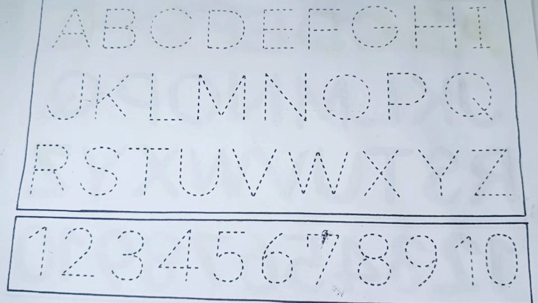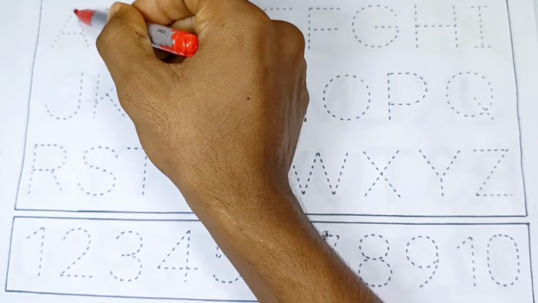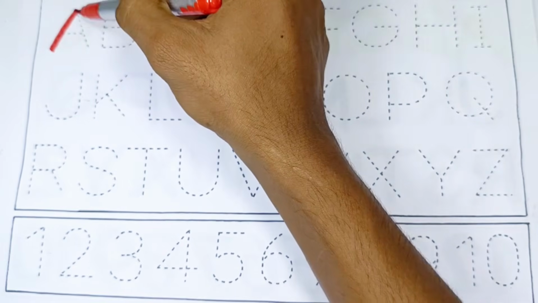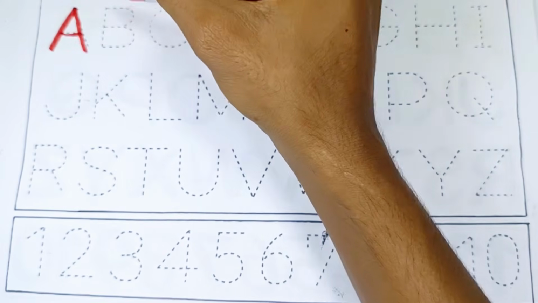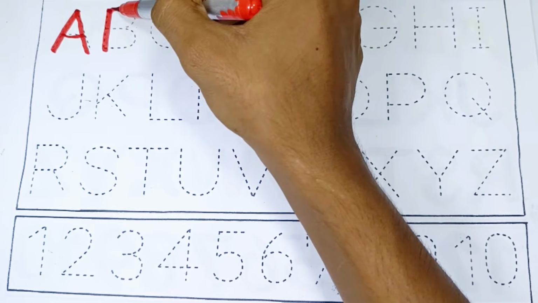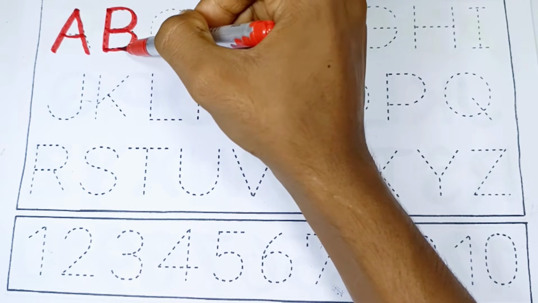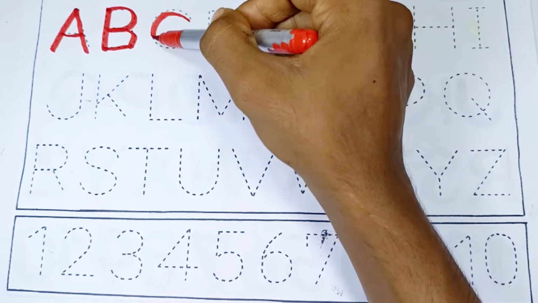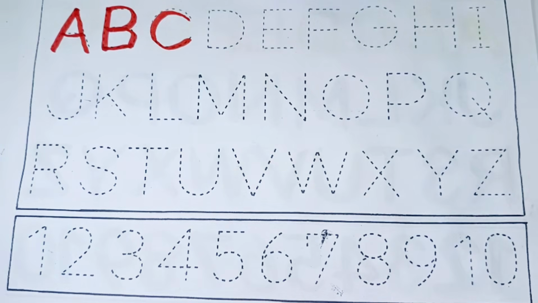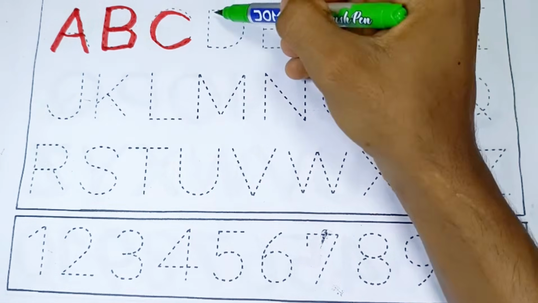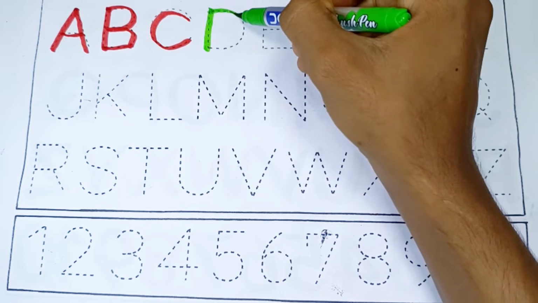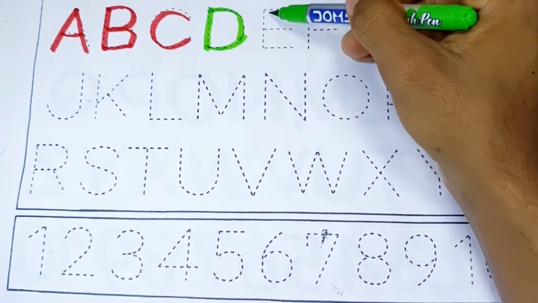Kids, now you draw A. A for apple. B for ball. C for cat. Kids, now you draw D. D for dog.